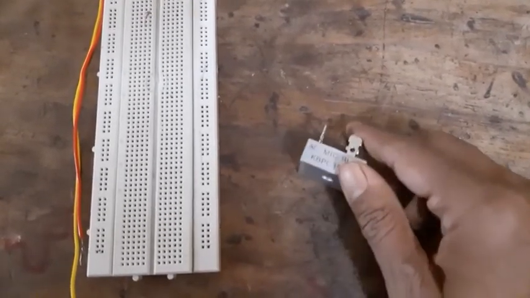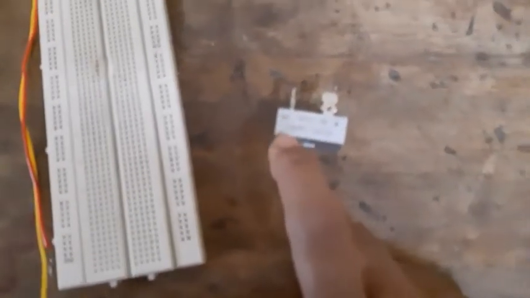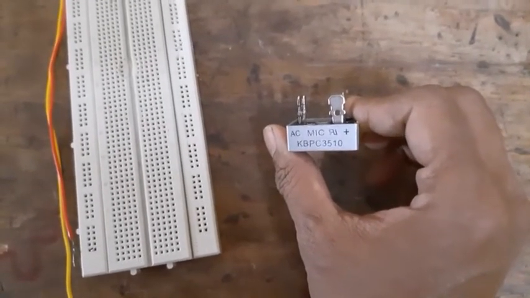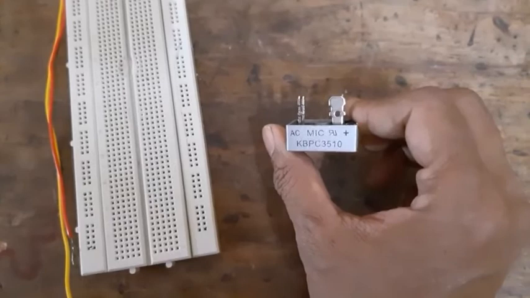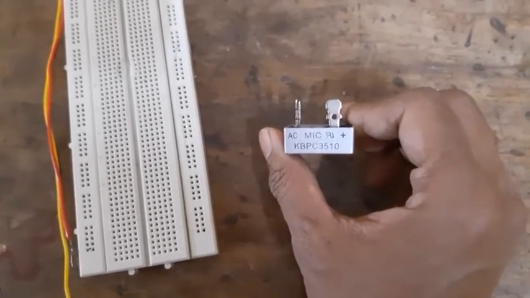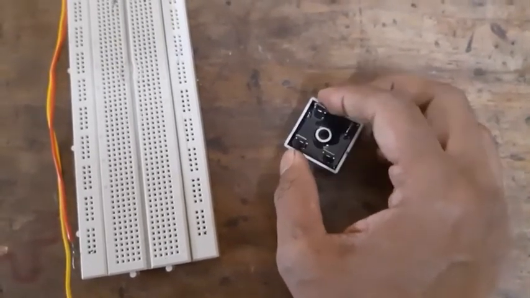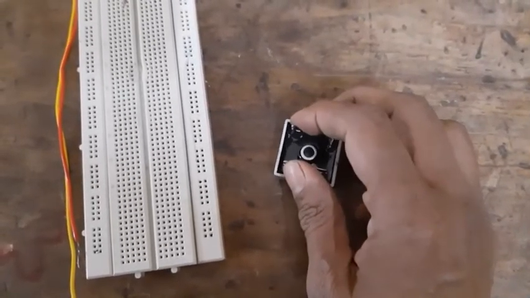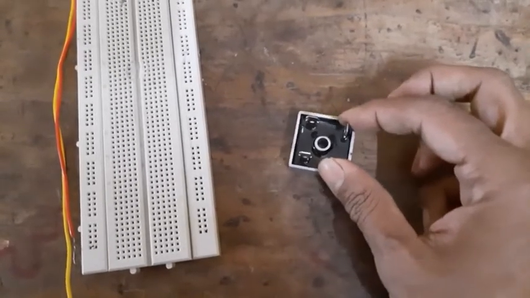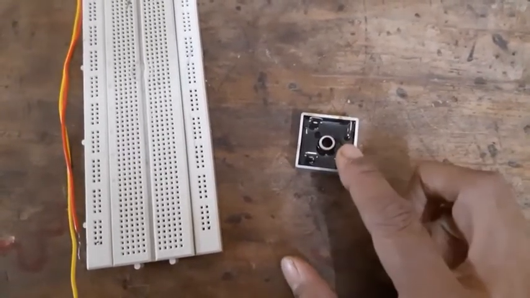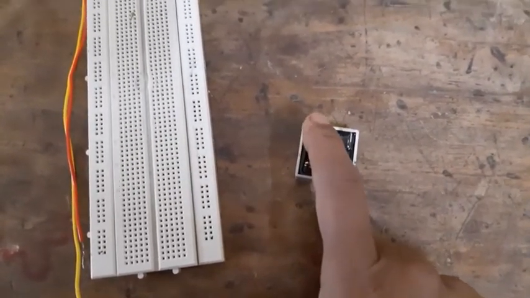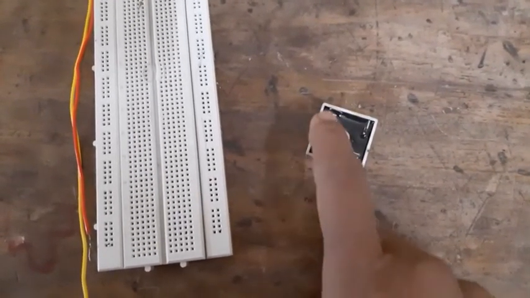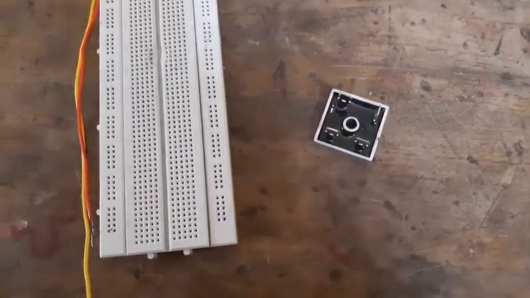Among these 4 pins, here you can see AC plus and AC minus pins are there. So to these 2 pins we are going to connect the AC input, and the DC output is obtained across these 2 pins. So the secondary of the transformer is connected to these 2 pins, and the output DC is observed from the CRO across these 2 pins.